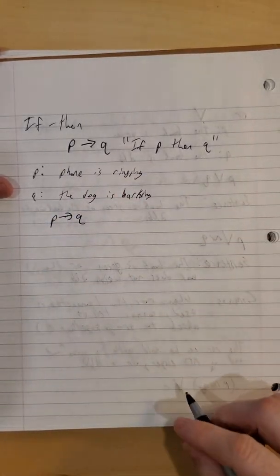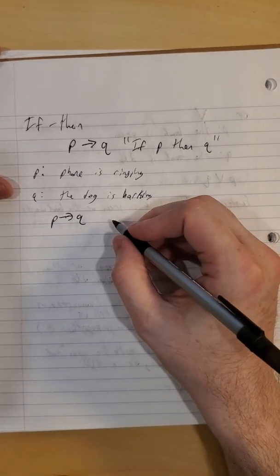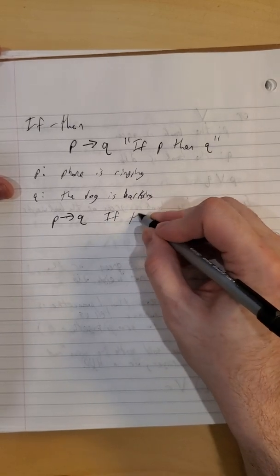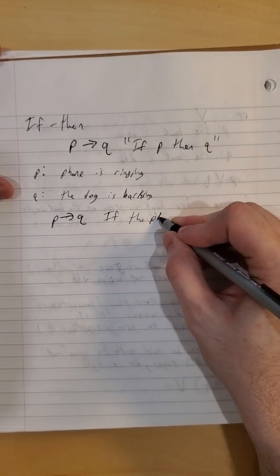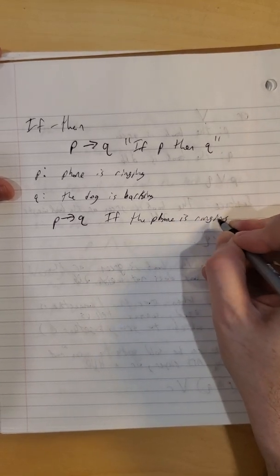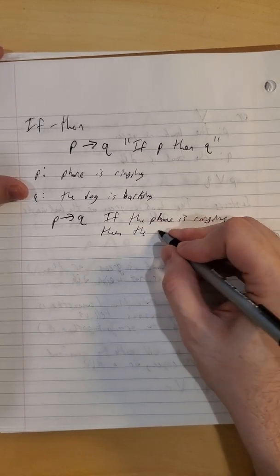So in symbols, if we have P with an arrow, then Q, the order does matter. So if the phone is ringing, then Q, then the dog is barking.